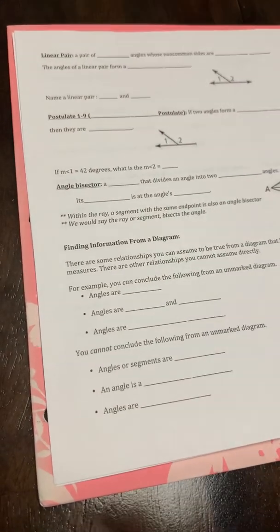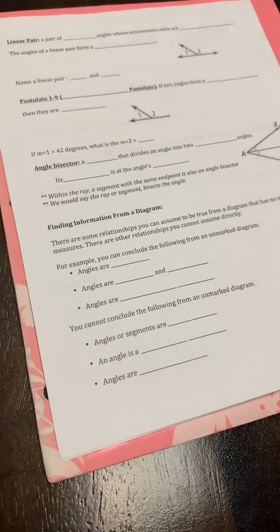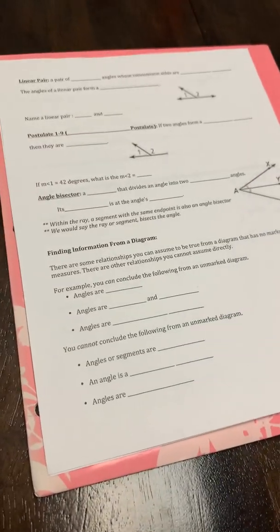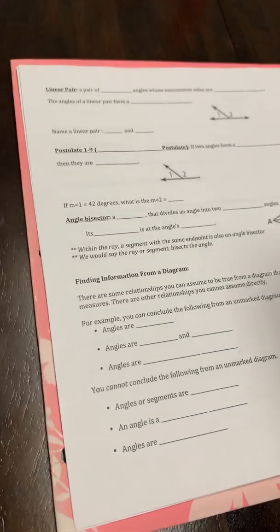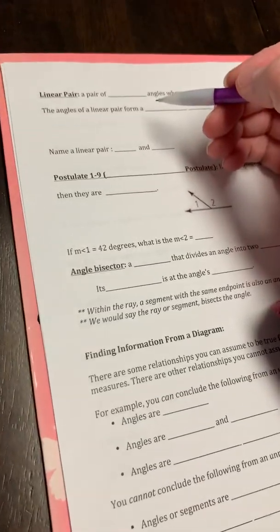On to the second page. Okay, so we started with 4 vocab. I misspoke. It wasn't 5 vocab. It was 7 vocab words. But for the 5th one, we have linear pair.